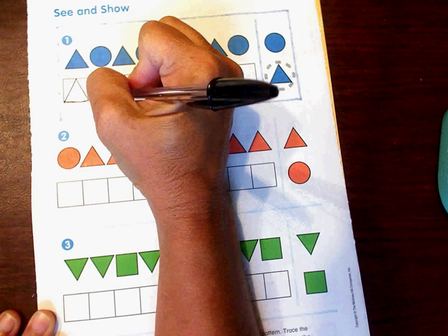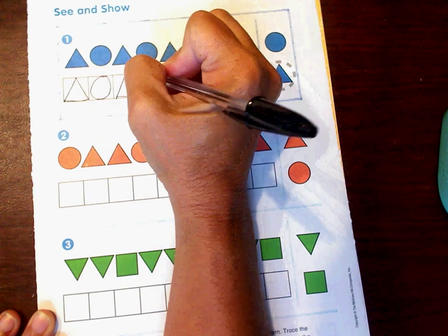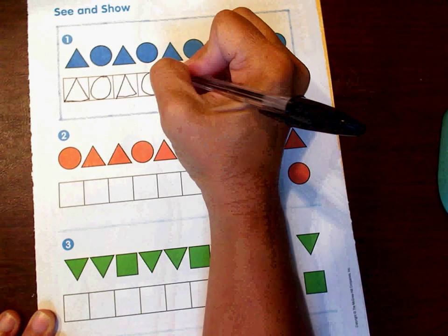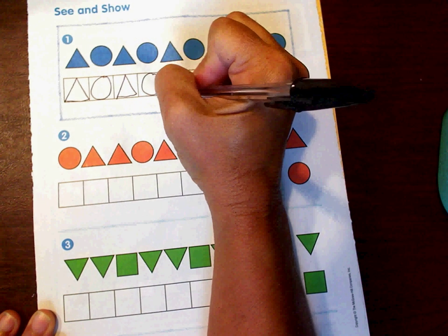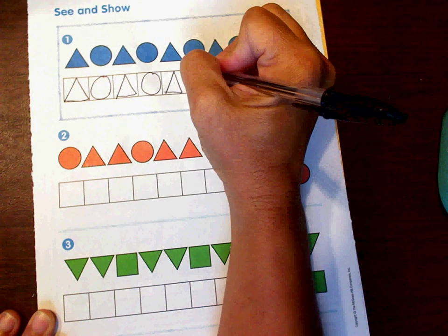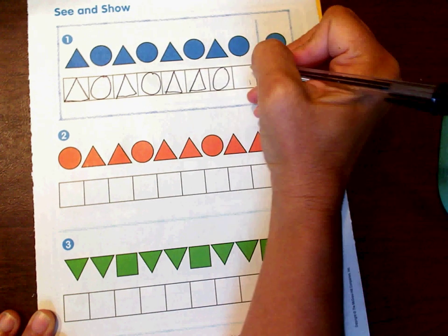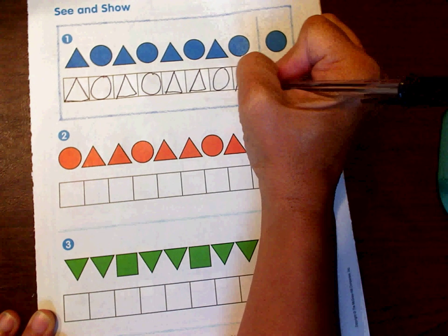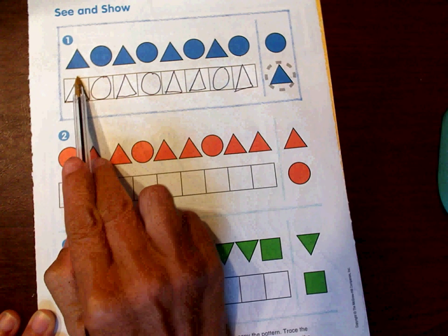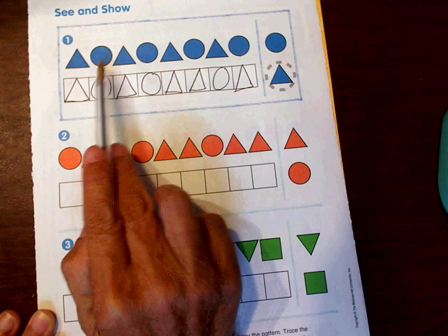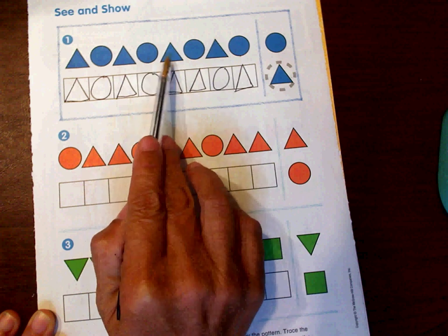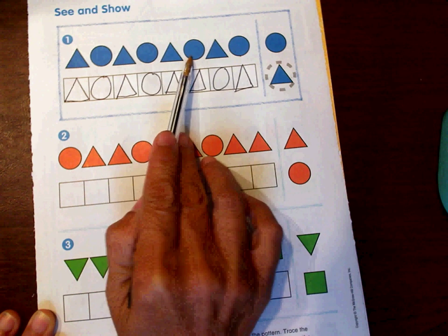Now I don't have the blue crayon, but I want you to be doing it with a blue crayon. So I'm just drawing a triangle and a circle, a triangle and a circle, a triangle and a circle. Okay? So I've done triangle, circle, triangle, circle, triangle, circle, triangle, circle.